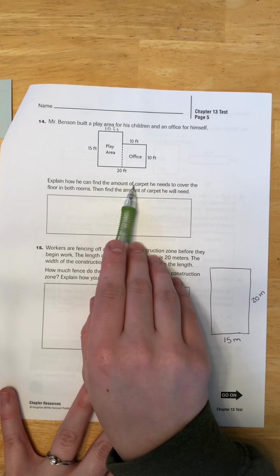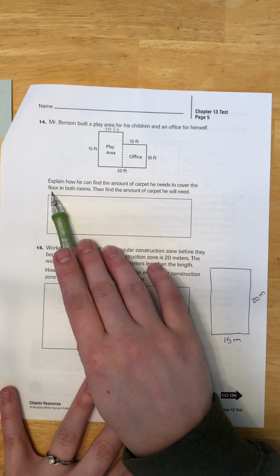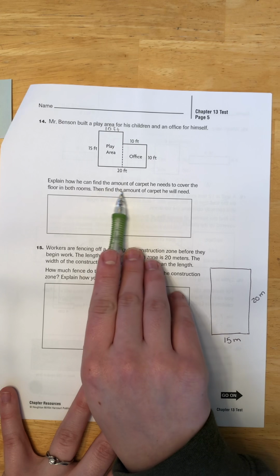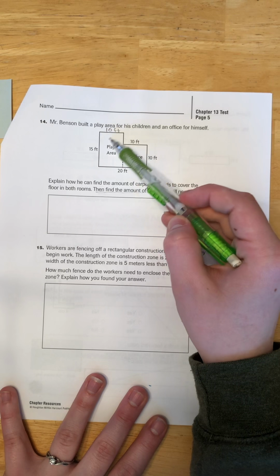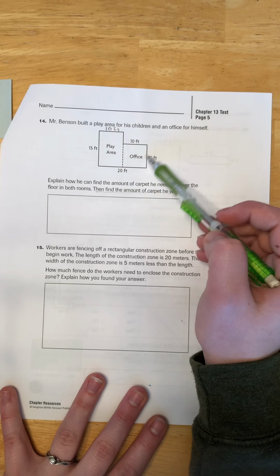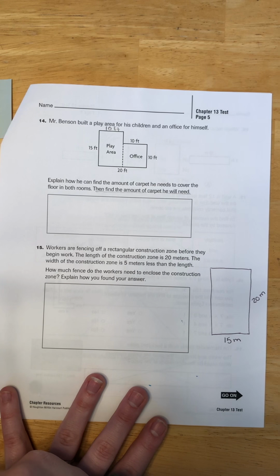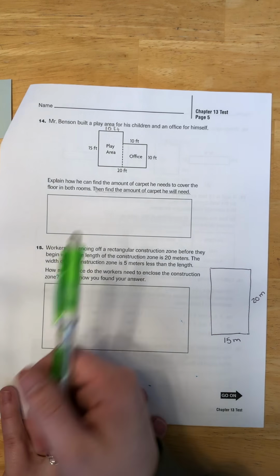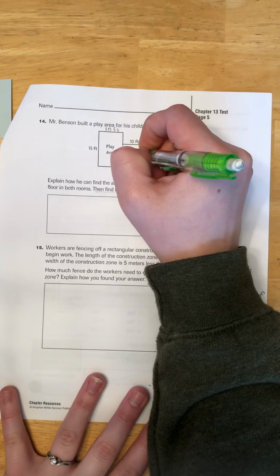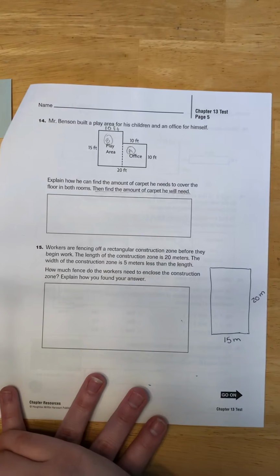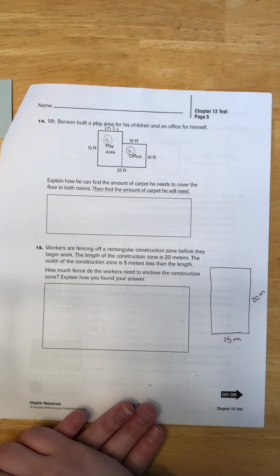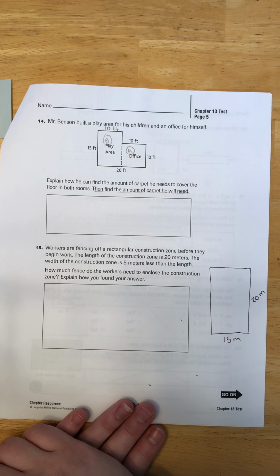Explain how he can find the amount of carpet he needs to cover the floor in both rooms. Then find the amount of carpet he will need. If we are filling this in with carpet, is that area or perimeter? It would be area. Please find the area of this combined rectangle. Do that by finding the area of A and the area of B, and then adding them together. Please stop and solve number 14. Pause the video.